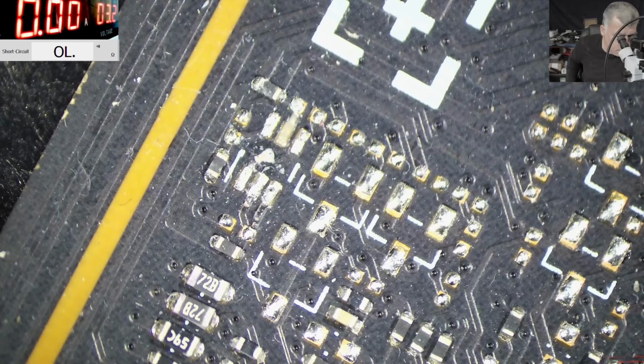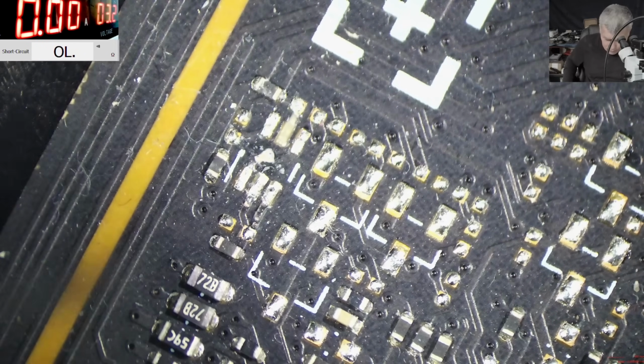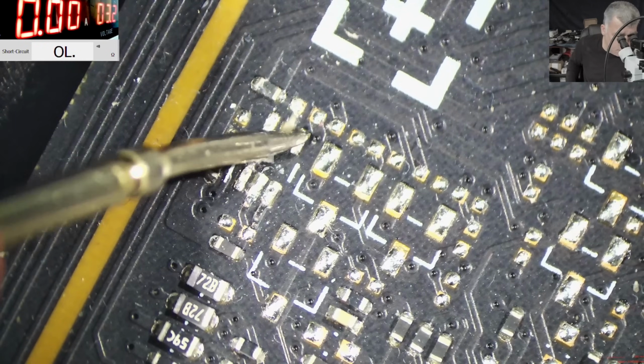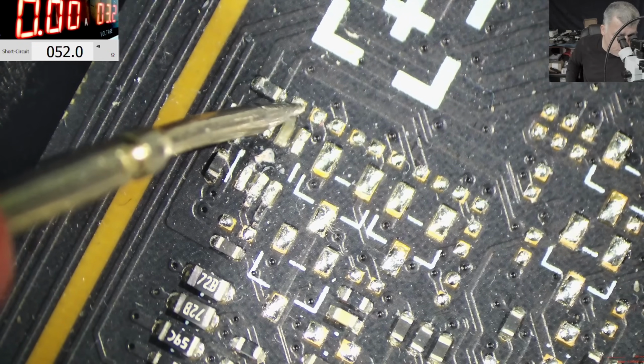Possible. Still don't understand that pin. Can we fix it? Definitely, we can fix it. The problem is I don't understand what it's doing. Not sure if we need these 10 ohms.